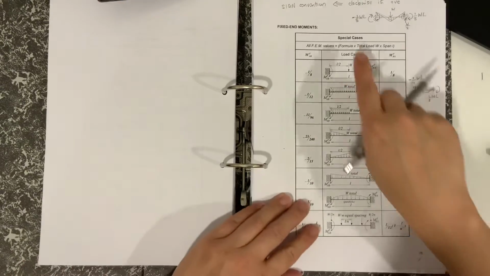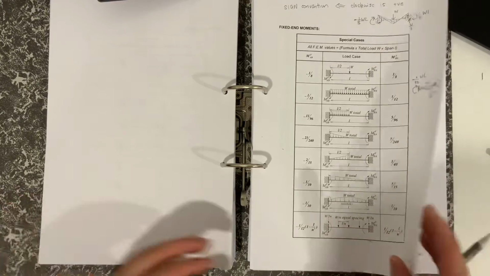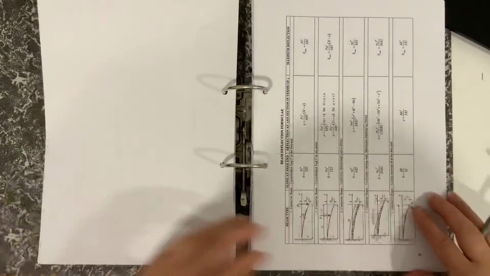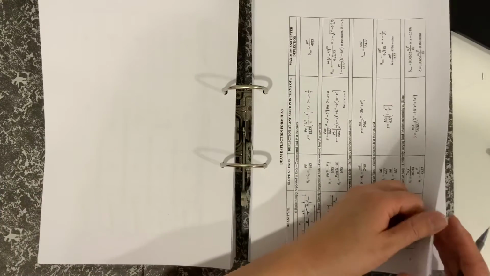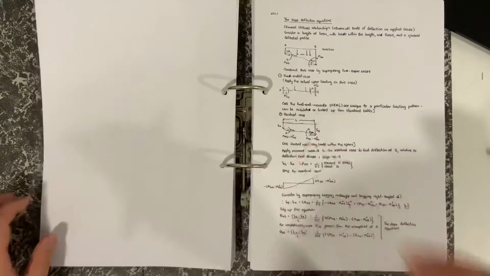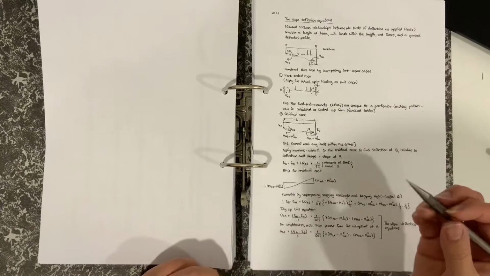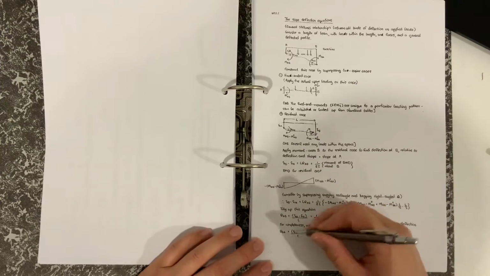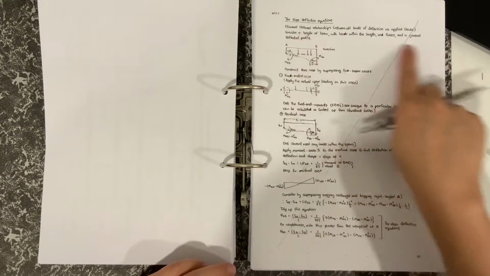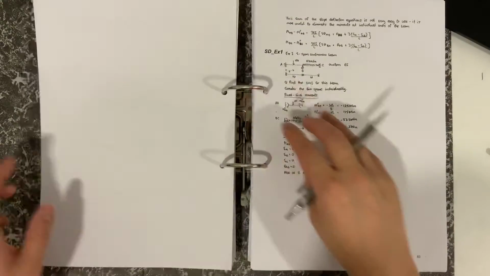Anyway, this is what's known as fixed end moments, and we'll be talking about these later on. Some more pages here just describe beam deformations. Now, this is the proof of the slope deflection equation, so it's there for you to read if you wish to, but I'm not going to be testing you on the derivation. You don't need to know how to derive it, you just need to know how to use it.